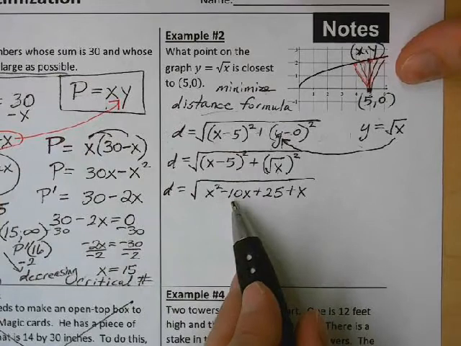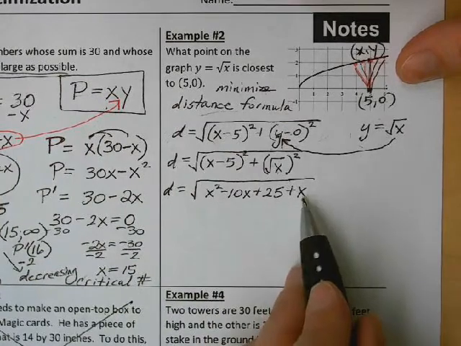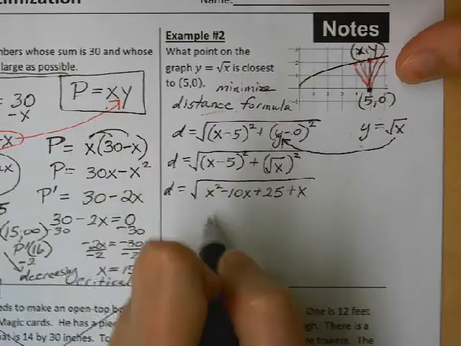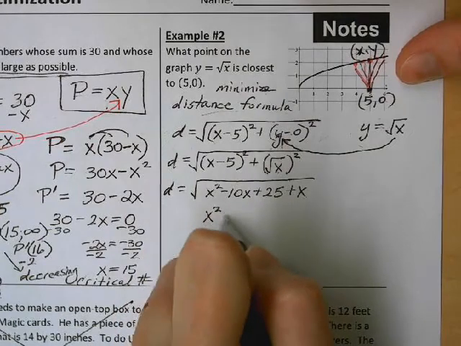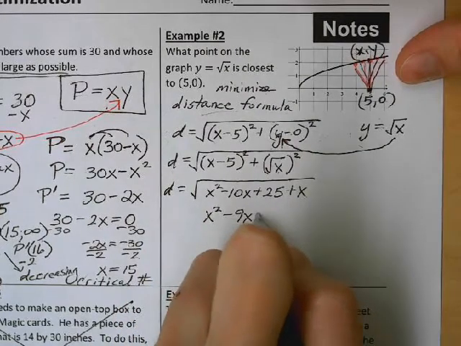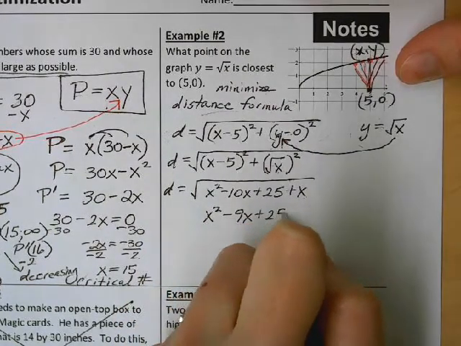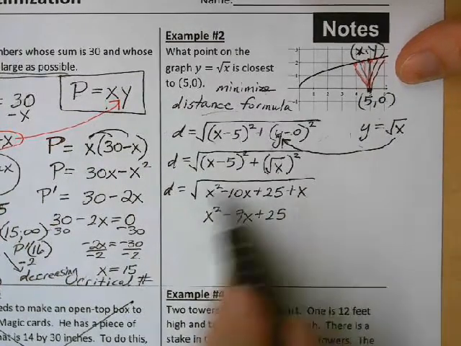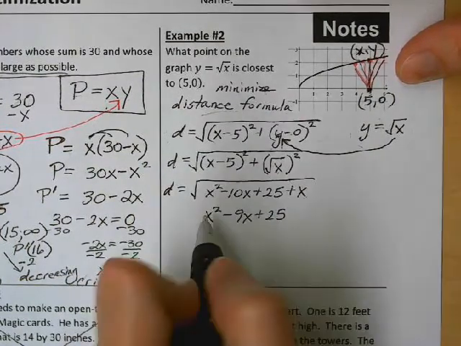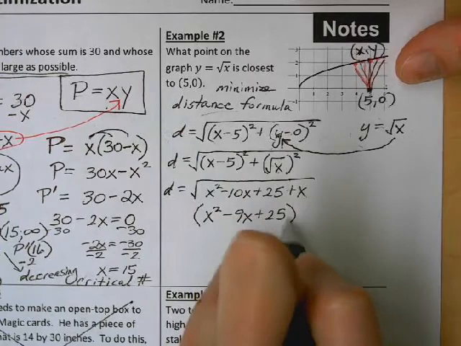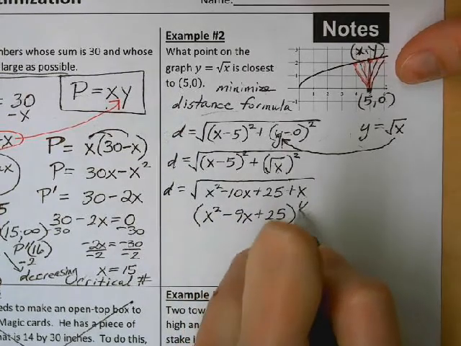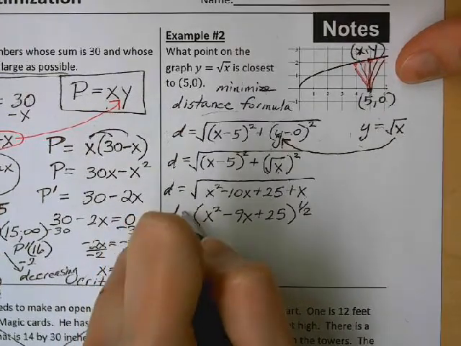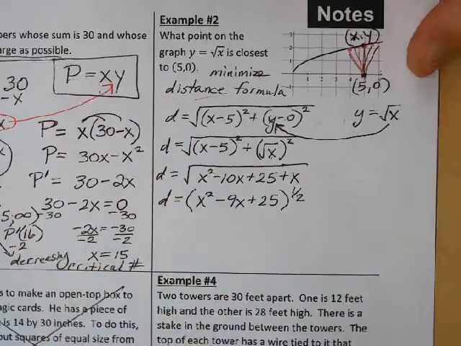There's that minus 10x, and then there's this x. So we could put that together. So that'd be x squared minus 9x plus 25. Yeah, it's trying to get that all inside kind of cleaned up. And I'm going to write that a square root's the same as 1/2 power, too. I like kind of writing it like that, too, when I get it all set.